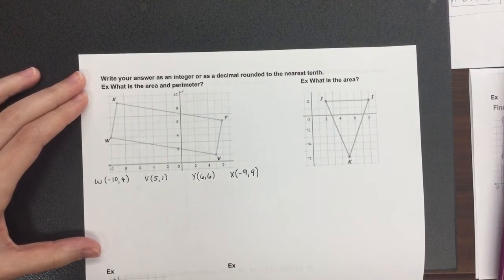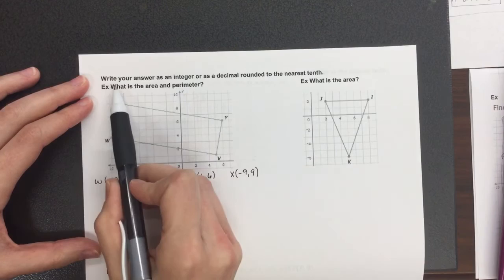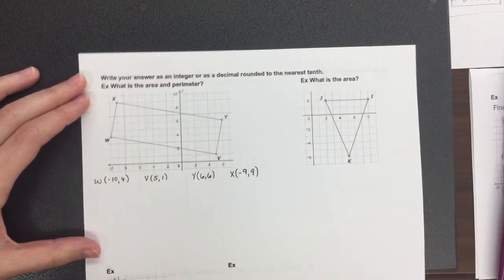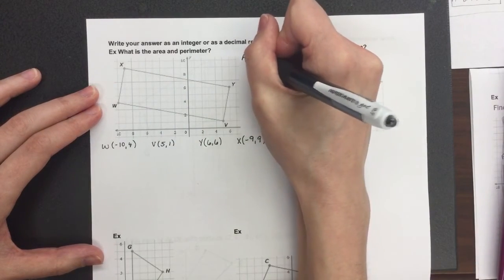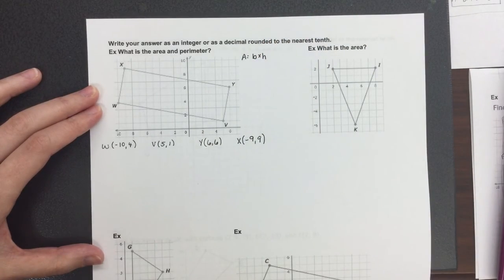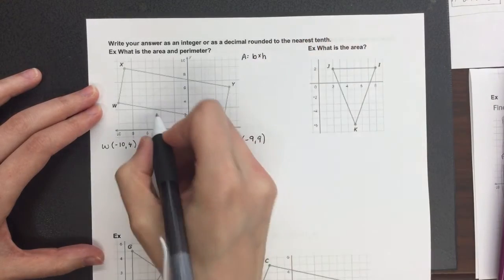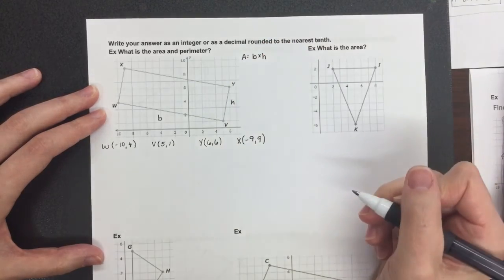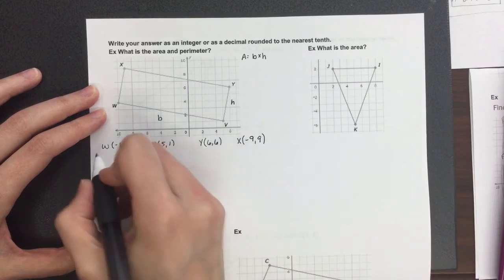Looking at this example, they want to know what the area and the perimeter are, and we need to make sure that we write our answer as an integer or a decimal rounded to the nearest tenth for all of these on this page. So it wants to know the area. Area is going to be equal to base times height in a rectangle. This would be our base and that would be our height. So that means we need to know WV and VY. In order to find those distances, we have to use the distance formula.